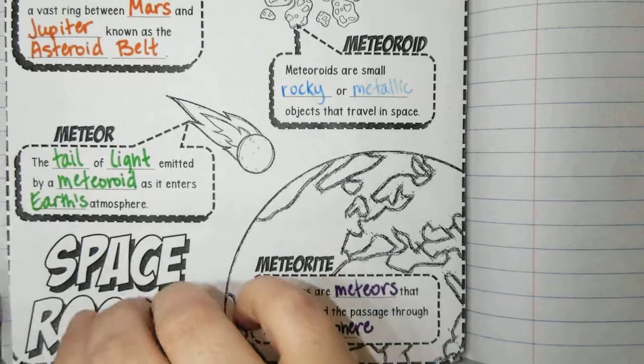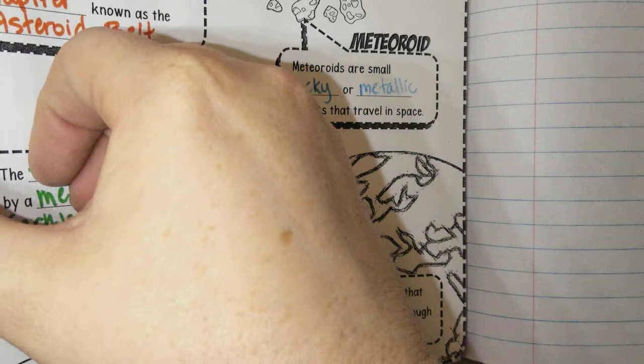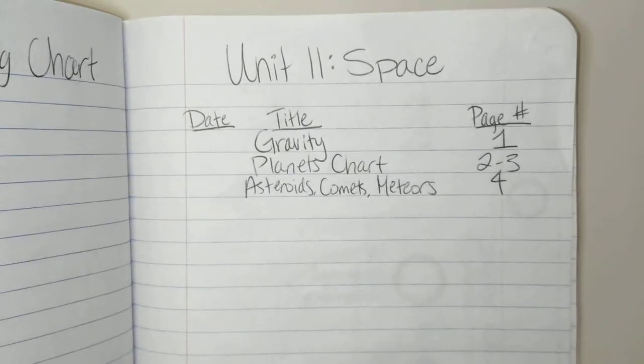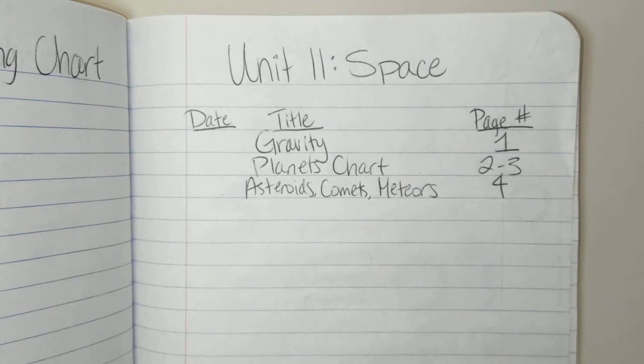Again, if you haven't already, be sure that these notes end up on page 4. And again, if you haven't already, your table of contents should now be complete just like this.